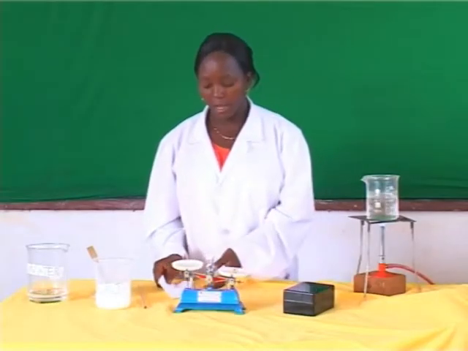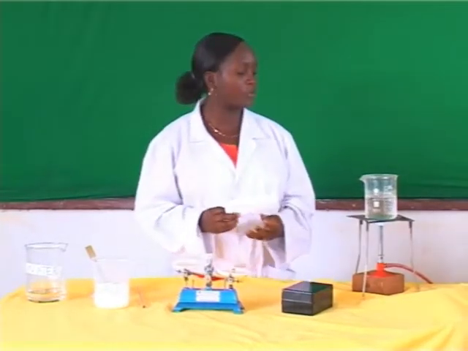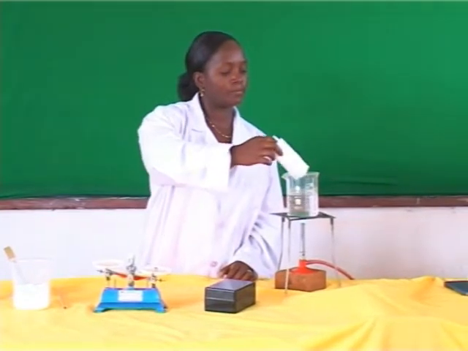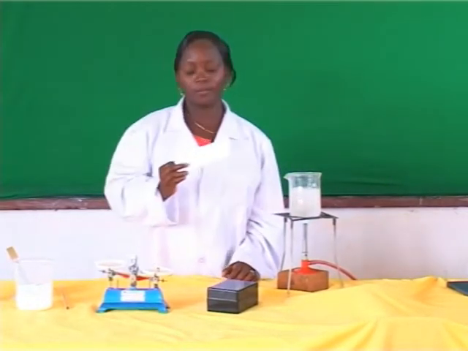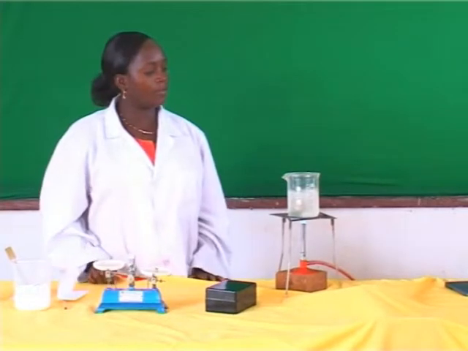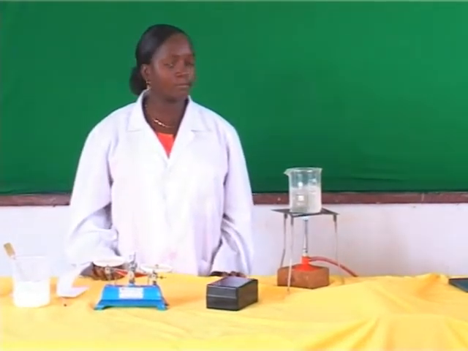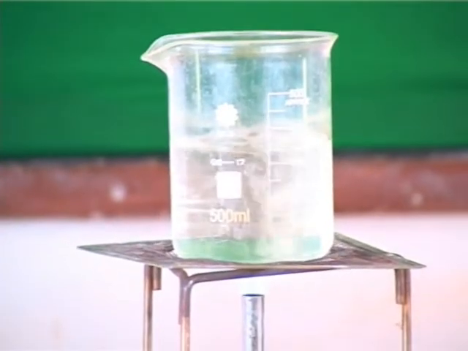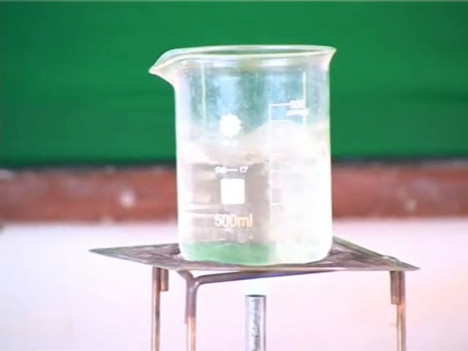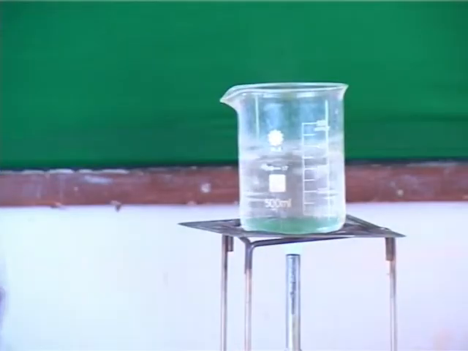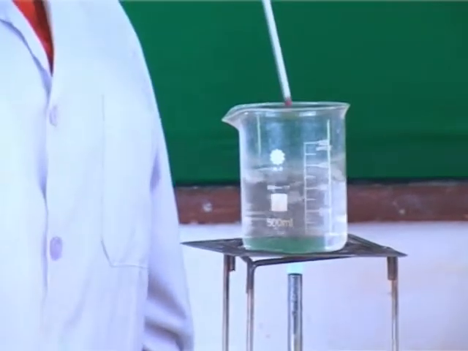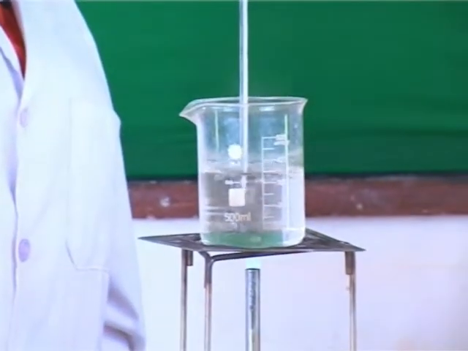After that, add 5 grams of salt. Then continue heating. Record again the temperature of boiling water.